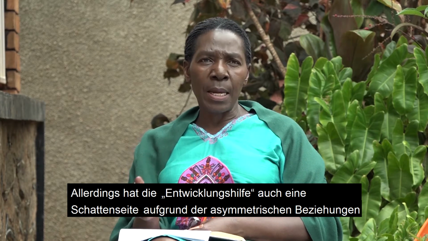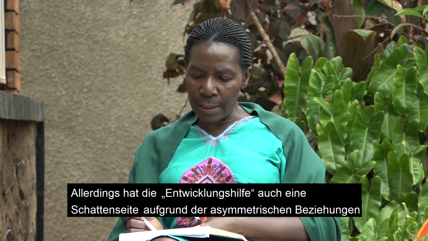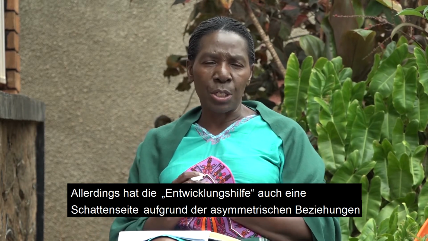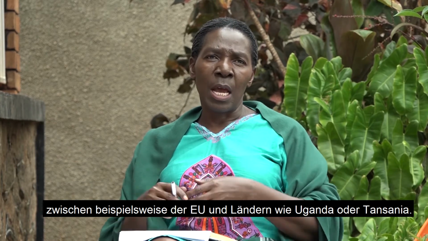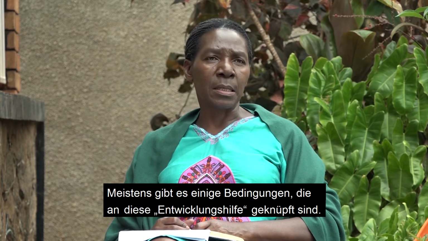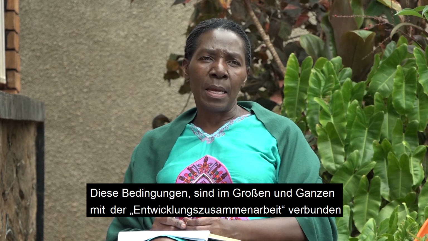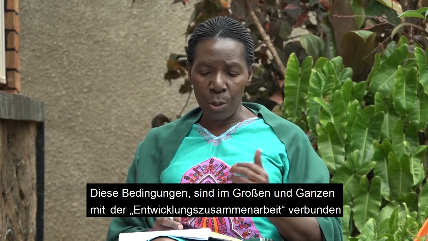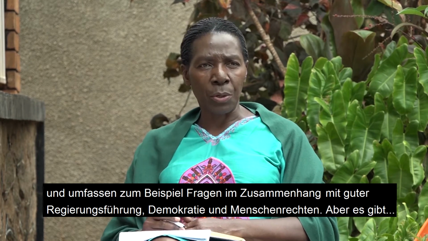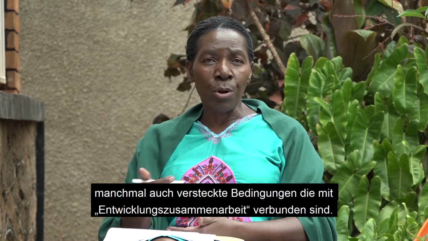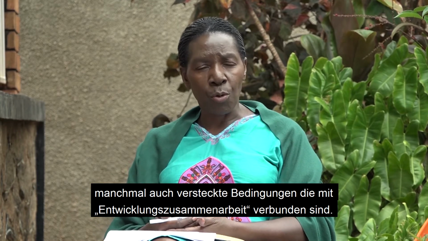However, there has been a downside to this development assistance, because most often, because of the asymmetrical relationship between, for example, the European Union and countries like Uganda or Tanzania, most often there are some strings which have been attached to this development assistance. Although broadly, the strings attached to, or the conditionalities broadly attached to development cooperation include, for example, issues around good governance, democracy, human rights, but there are also sometimes hidden conditionalities attached to development cooperation.